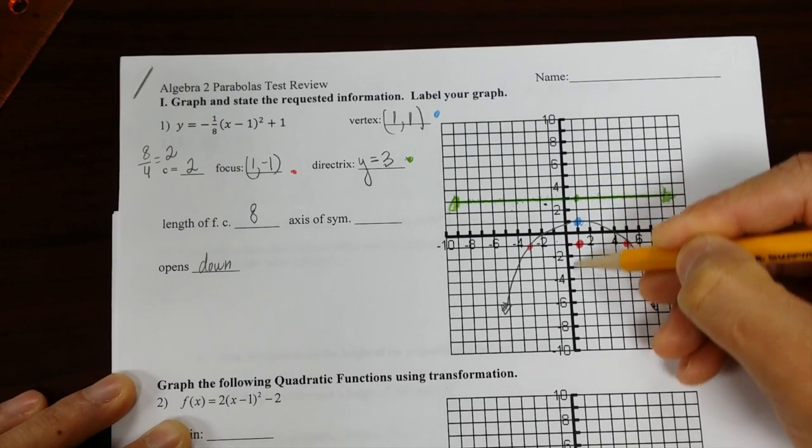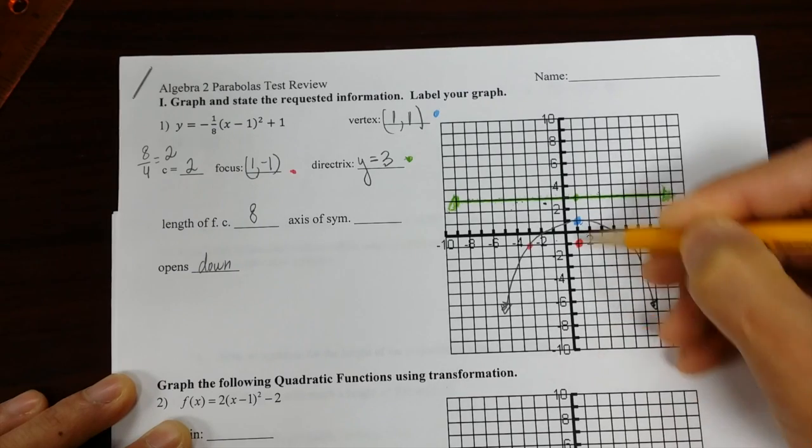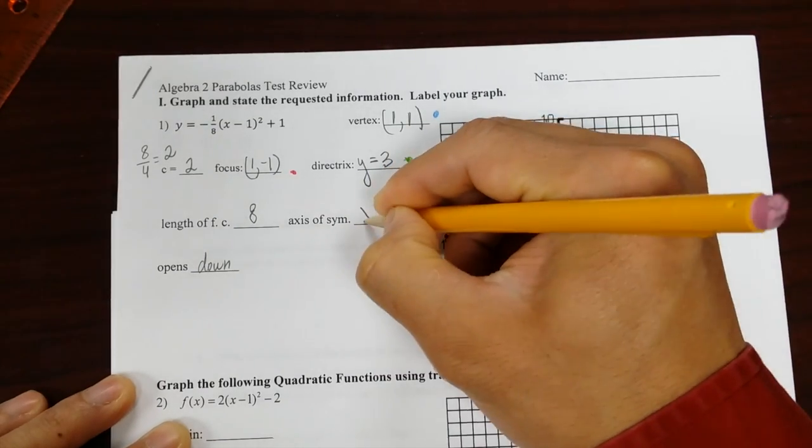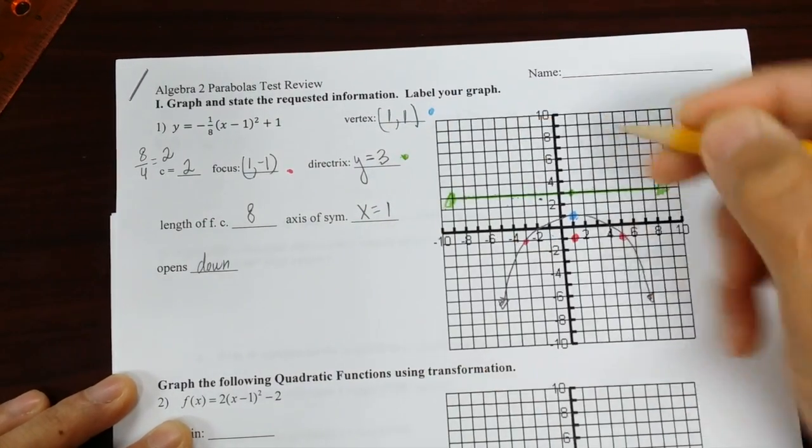The axis of symmetry is this line right here. So it is x equals, what is the x value of the vertex? 1.